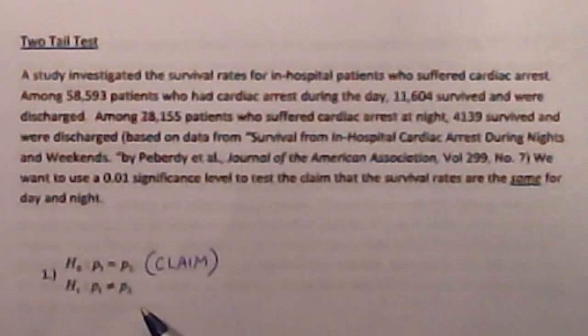Of course, when we conducted this hypothesis test showing all 5 steps, the critical value method, we saw that we were able to reject the null hypothesis and therefore conclude that the claim was not supported by sample evidence, and that survival rates of cardiac arrest patients were not the same between daytime and nighttime occurrences.